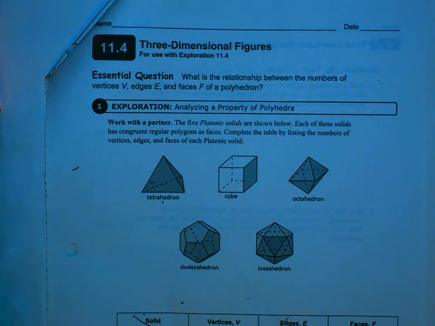Good afternoon. This is lesson 11.4, three-dimensional figures. Now, this lesson is not complicated. It's just a little bit hard to see visually sometimes. It all depends on what kind of learner you are. Now, this lesson has to do with polyhedrons.